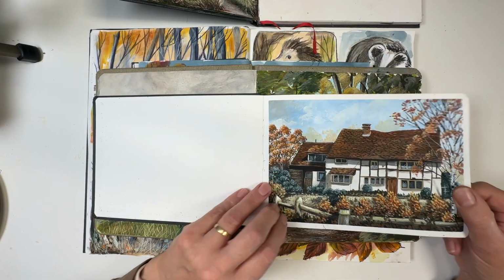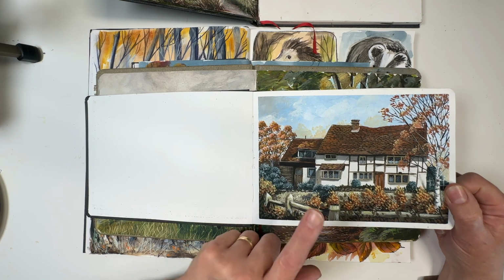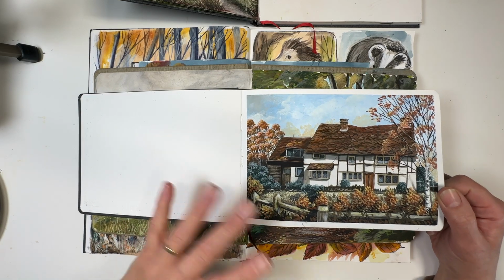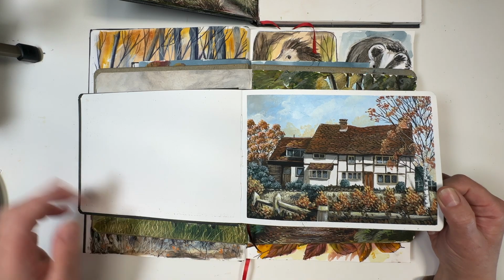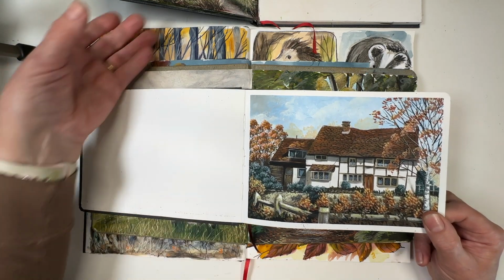What's in here? Oh, that's a while ago. See, now this one, I'm not even sure when I did this. I think this is about 2022. This was gouache and trying not to be muddy. I was trying to behave as though it's, you know, like you're supposed to. And I like that, and it's got the autumn feel about it. But these are not the trees that I do now.